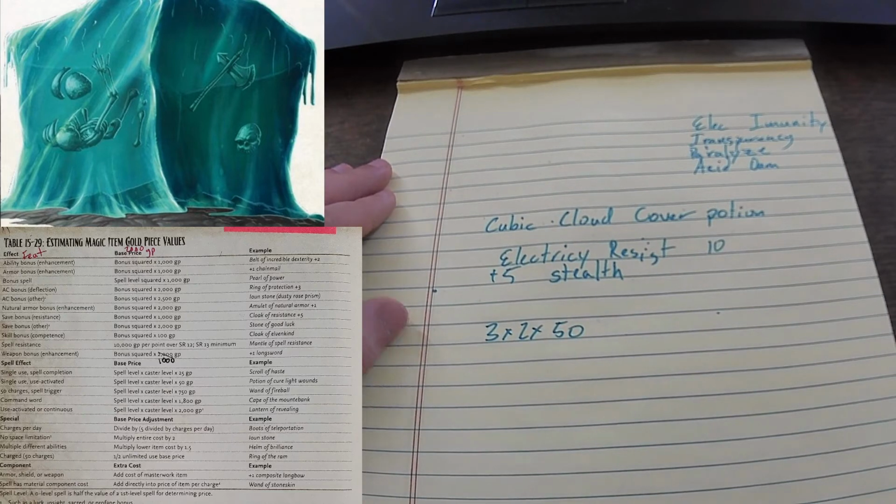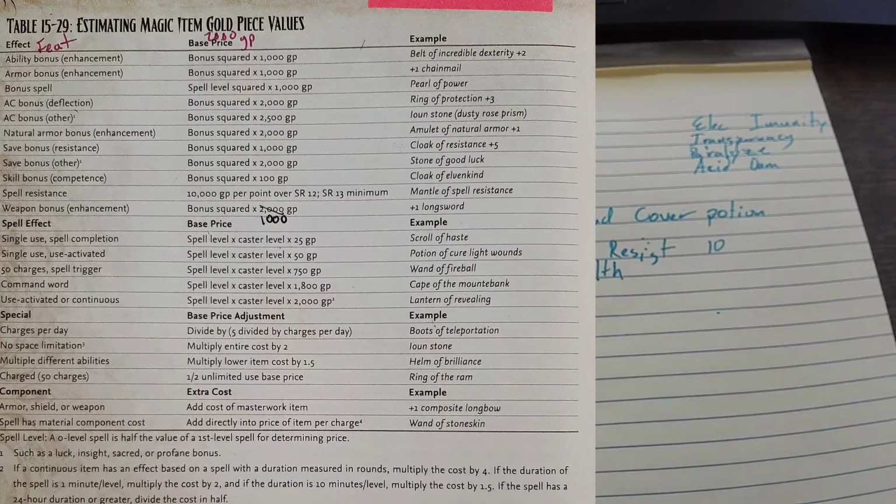Now, skill checks, we're going to actually have to do a little bit of work, because if we look at our chart here, we can see that there's not really a potion for skill checks. So those skill checks, we're going to have to do a little bit of back and forth.